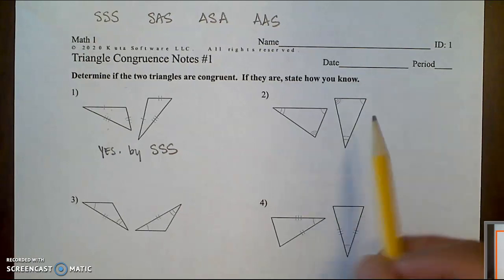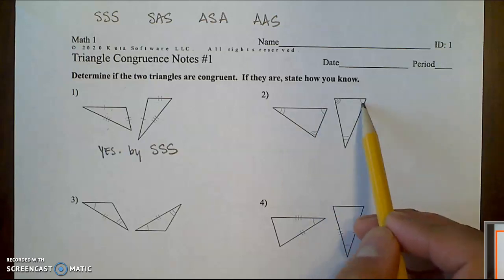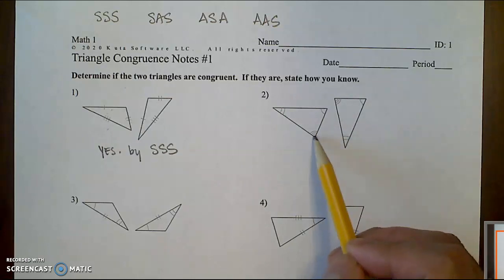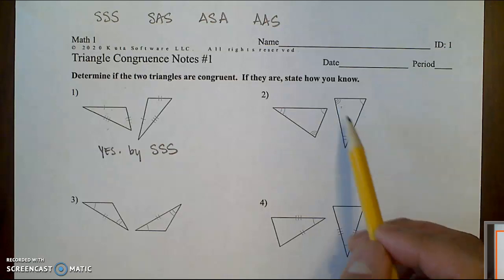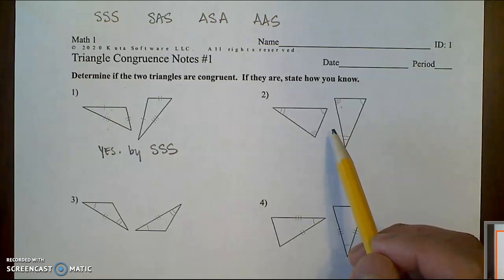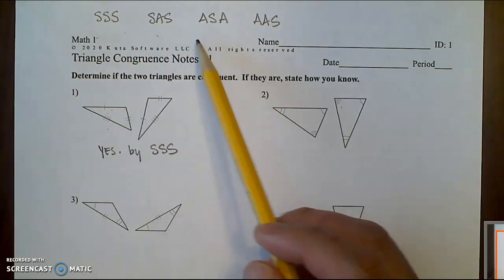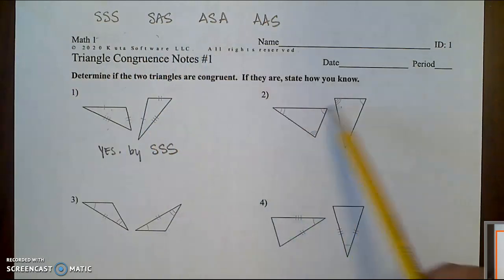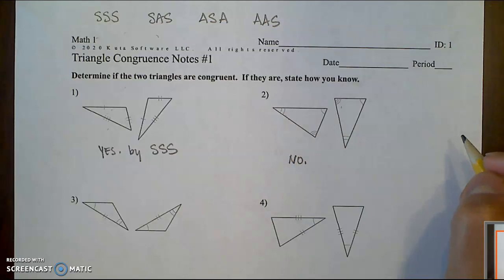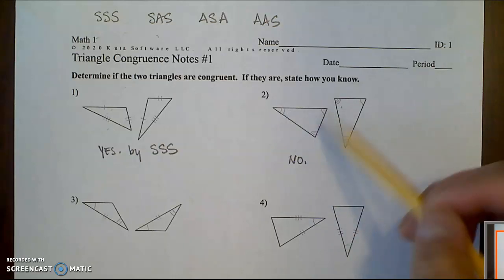Number 2, take a look at the tick marks. I have 1 angle from each with the same tick mark, a second angle from each, and a third angle from each. So based off the markings, I have 3 sets of angles. But you notice that none of our postulates has 3 angles, or AAA. So because we don't have an AAA postulate, we're going to say no, these two triangles are not congruent. There is no angle, angle, angle postulate.